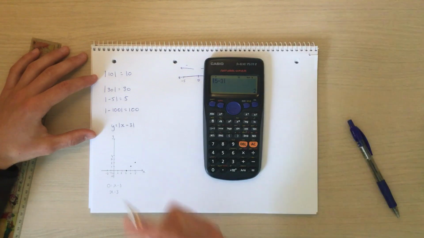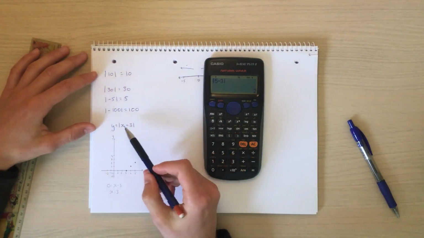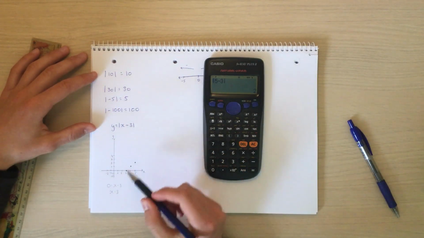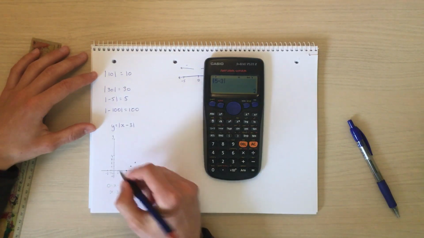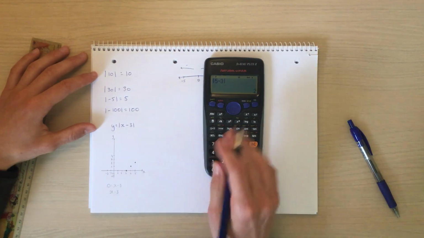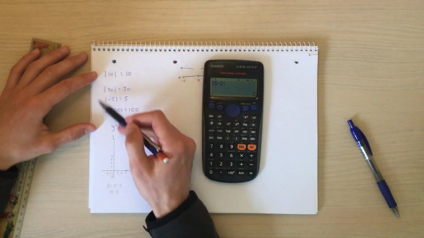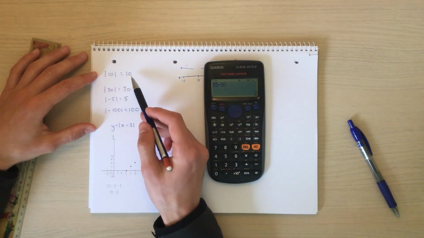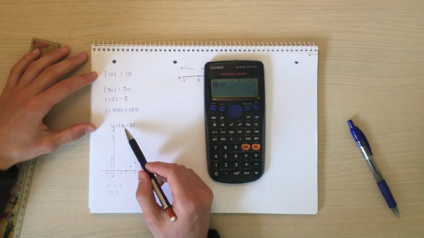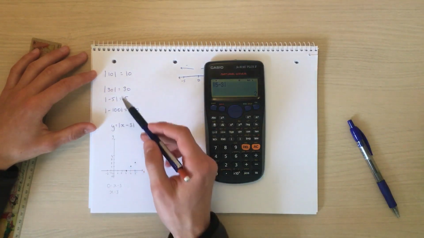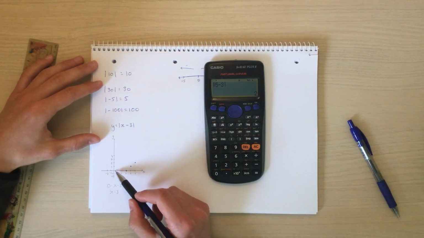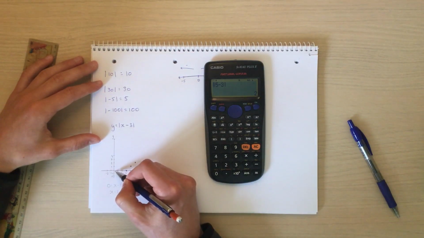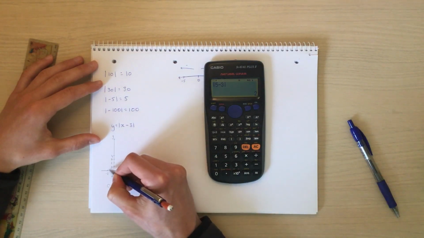Now what's interesting, and what's unique actually about the modulus function, is that instead of continuing and being a straight line, we actually end up getting a V shape. That's because, going back to the idea that the output is always positive, so it's either 0 or positive, greater than or equal to 0, we're never going to go beneath y equals 0. We're never going to go down this way. It's always going to be above.